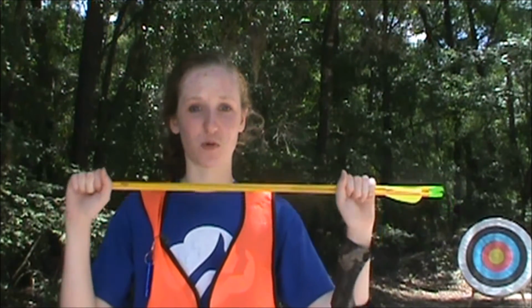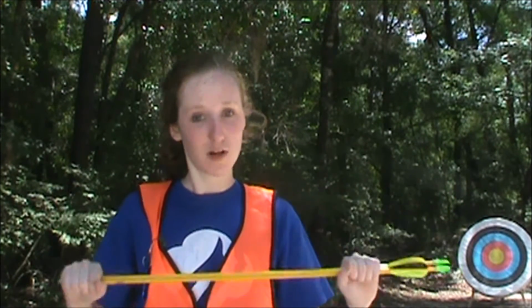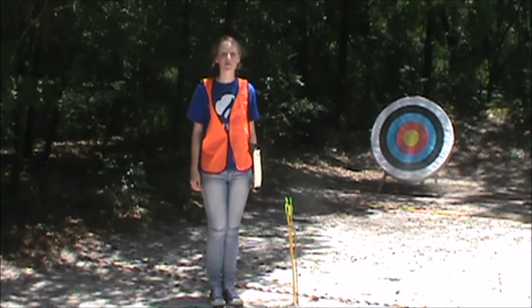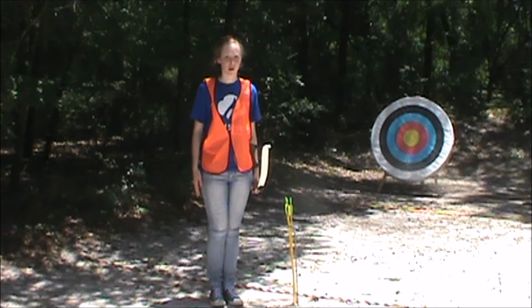Once you've gotten all of your arrows from the target, cover the points with one hand and grab near the fletchings with the other. This prevents you from hitting someone else or hurting yourself in case of a fall. There are 11 steps to go through every time you shoot an arrow.